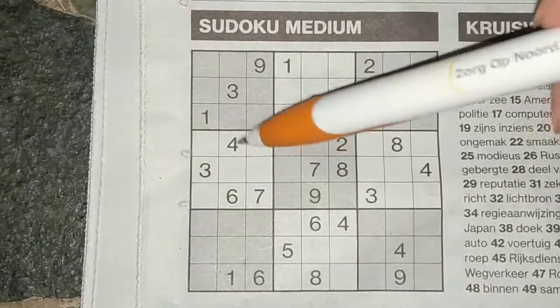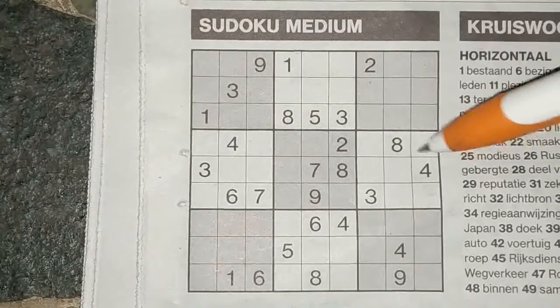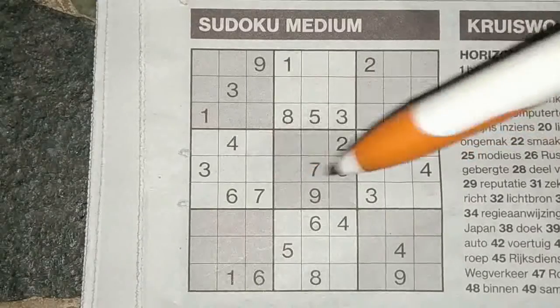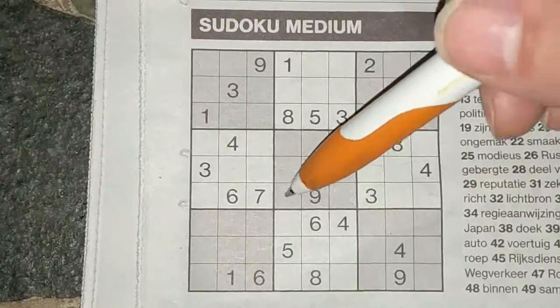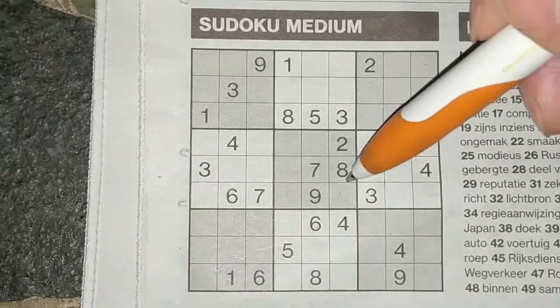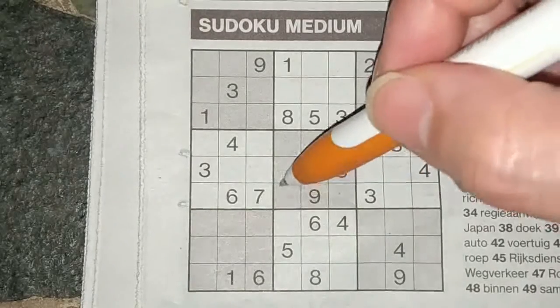Alright, we have a 4 here, in the middle row. So in the row below, the only two places for a 4 are here or there. But I see a 4 here, so no 4 there. 4 should be here.